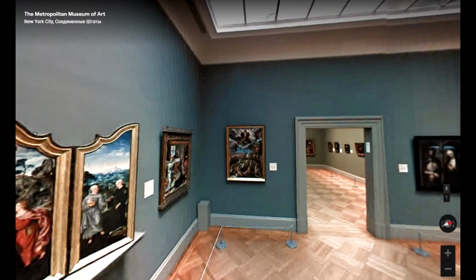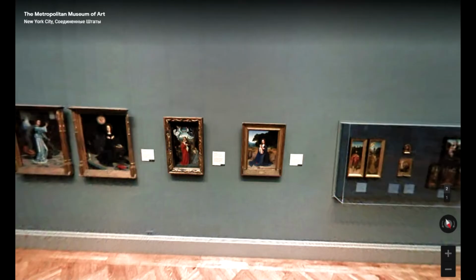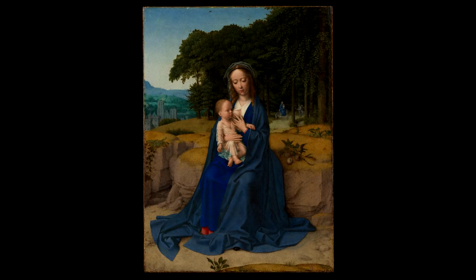Two more pictures by Joos van Cleve are exhibited in the room, The Last Judgment and The Holy Family. Here you can see the Rest on the Flight into Egypt, a piece by Gerard David, a Netherlandish painter. This composition presents the flight into Egypt as a continuous narrative. In the tiny background scene, the Holy Family emerges from the forest.